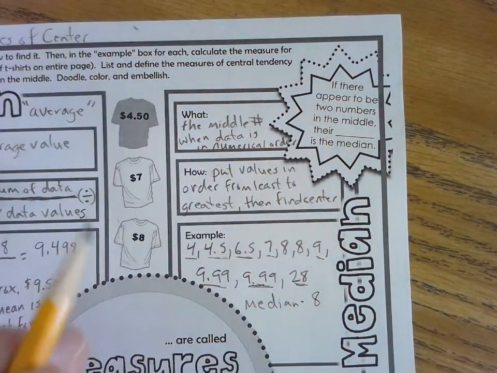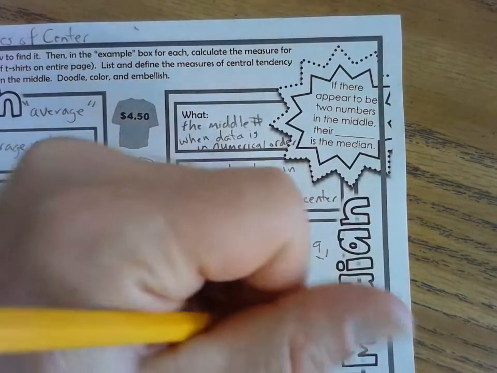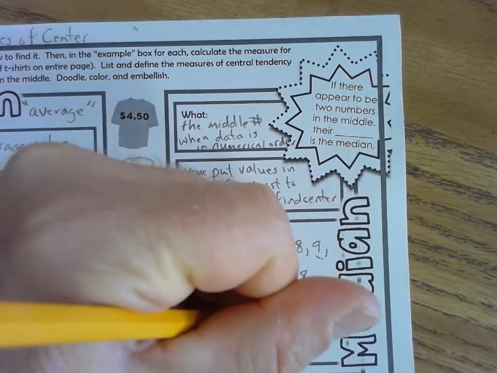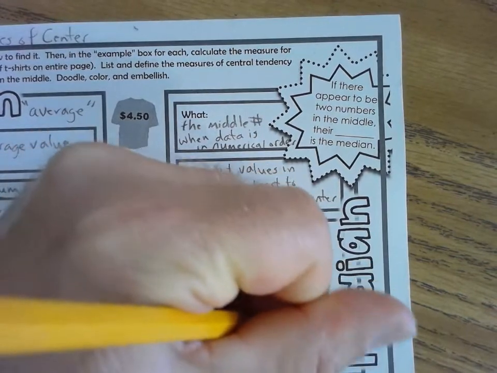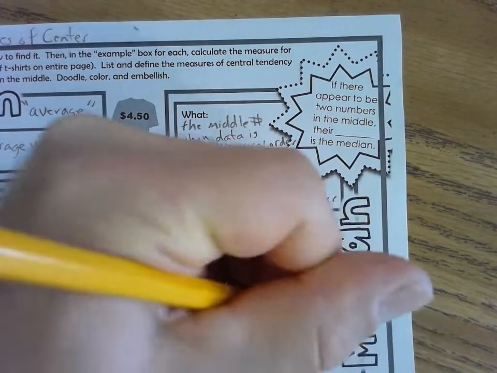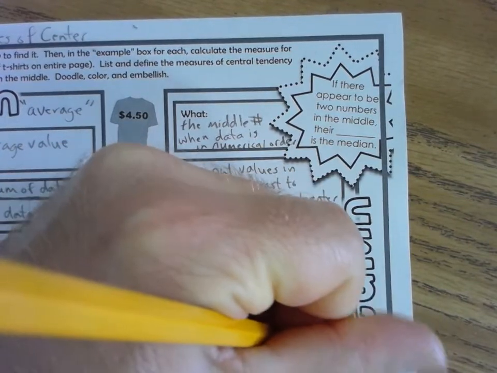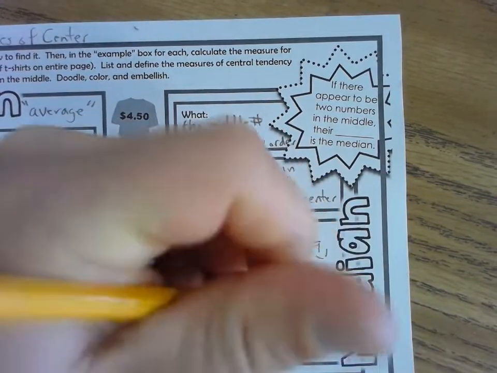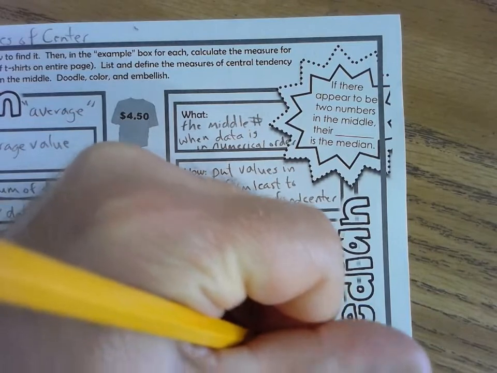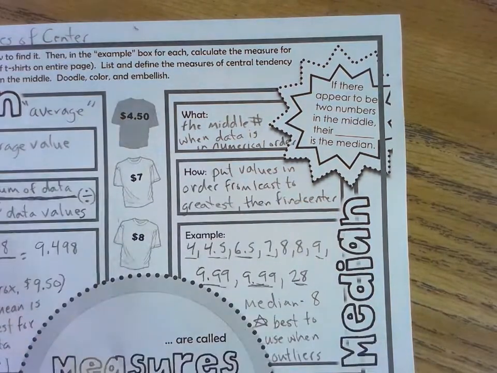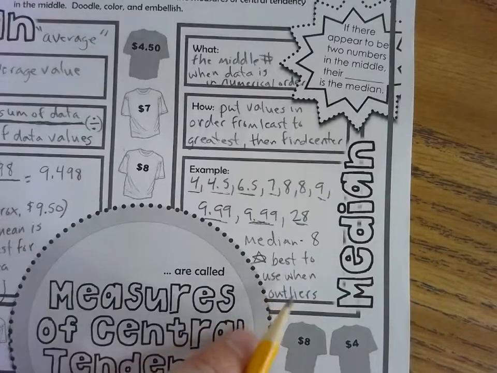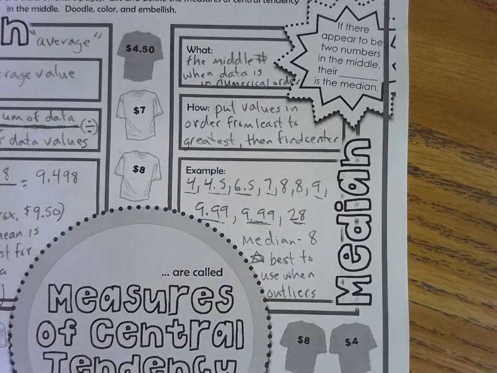So the median is, put a little star here, best to use when outliers are present. Okay? When you have outliers, you want to use median.